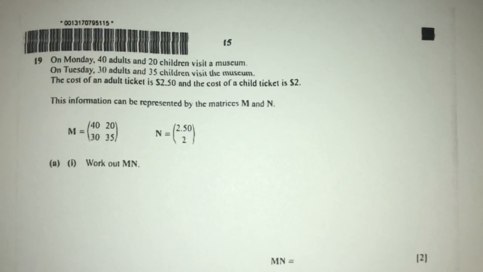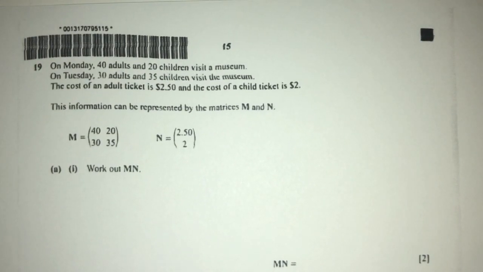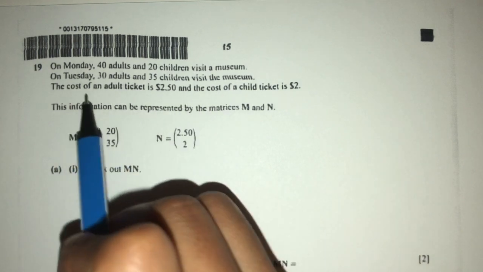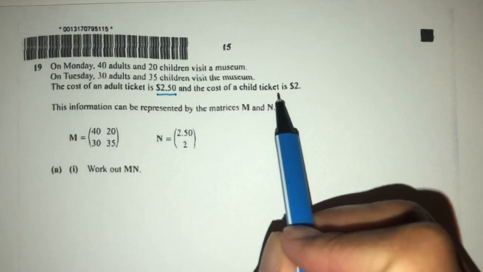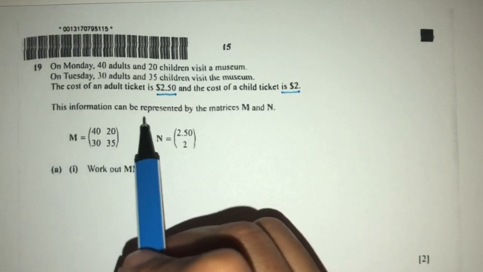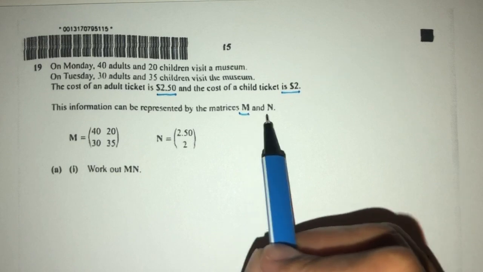Let's move on to question number 19. On Monday, we have 40 adults and 20 children visit a museum. On Tuesday, we have 30 adults and 35 children visit the same museum. Now the cost for an adult is this much, and the cost for a child is this much. As you can see here, this information can be represented by the matrices M and N.